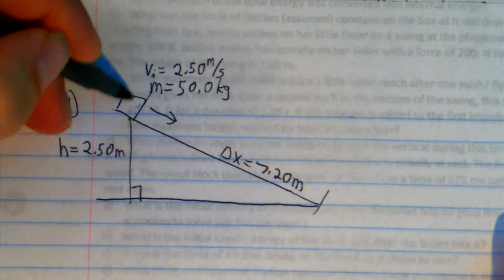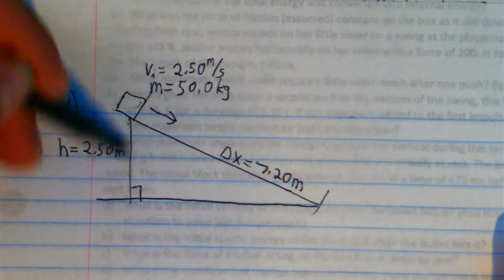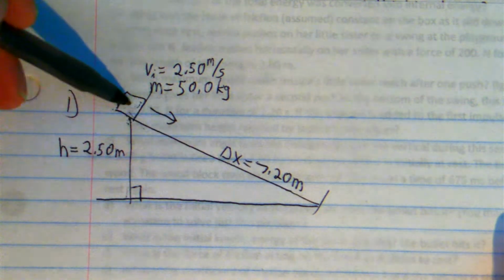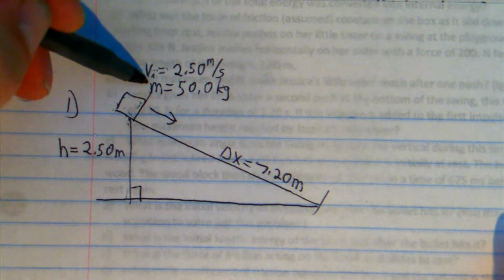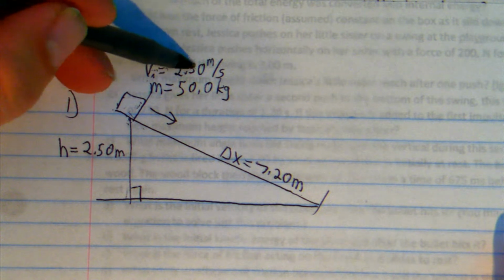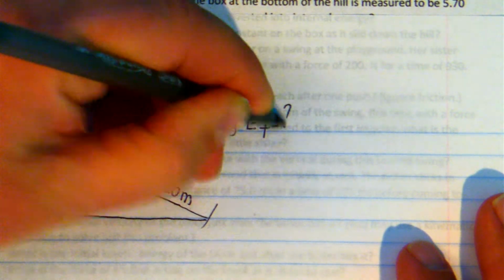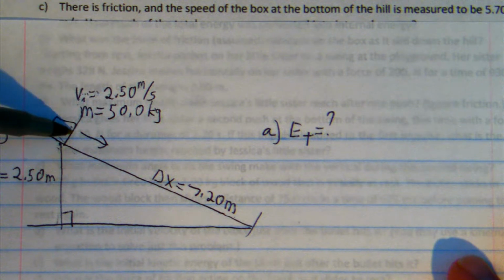Here's a 50.0 kilogram mass at an elevation of 2.50 meters on a hill that has a length of 7.20 meters. I give it an initial push at the top, or Javin does, of 2.50 meters per second. And for part A, the question is: what is the total energy at the beginning of this problem, which is right after it is given a push?